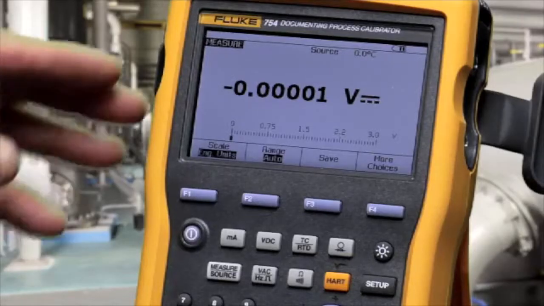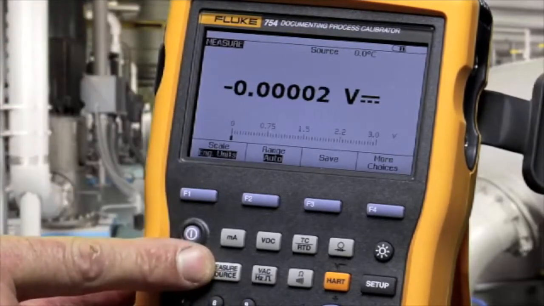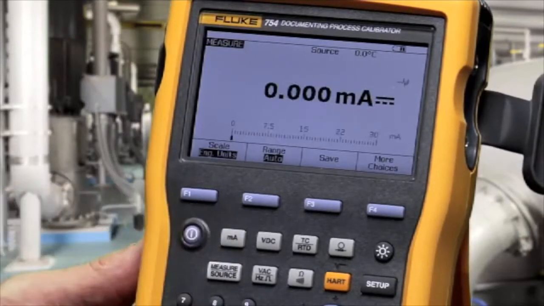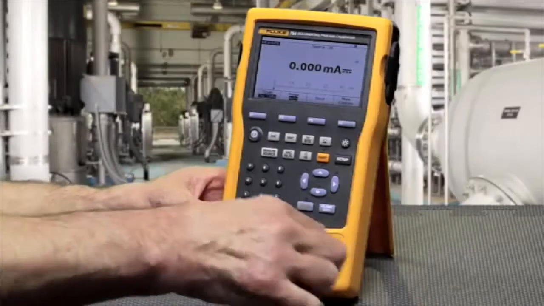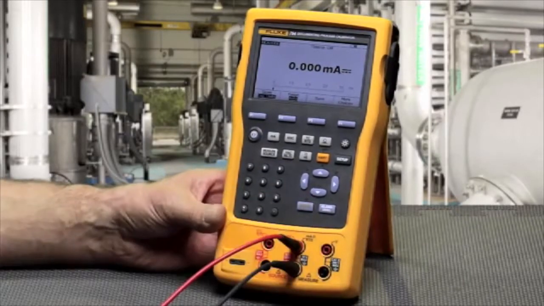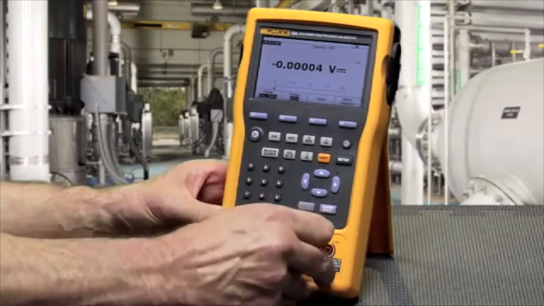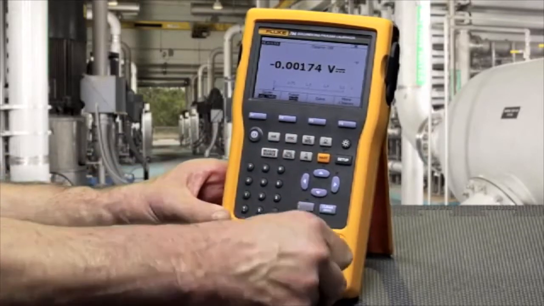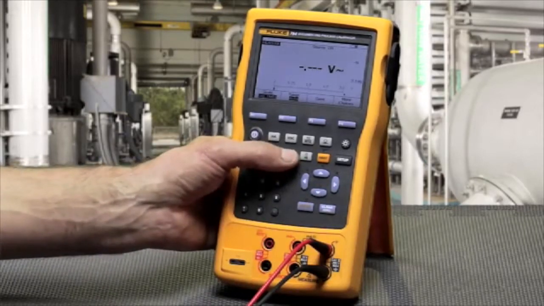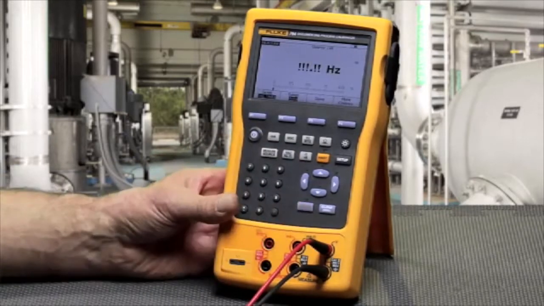To measure a function, first verify that you're in the measure screen with the measure/source button. To measure milliamps, select milliamps and make your connection to the input-output terminals. Measure volts DC. Measure volts AC and measure frequency.